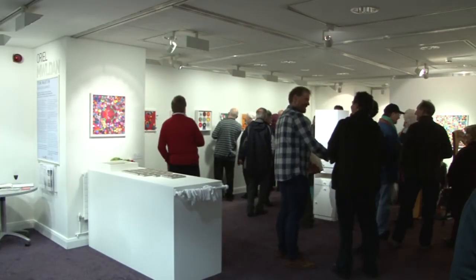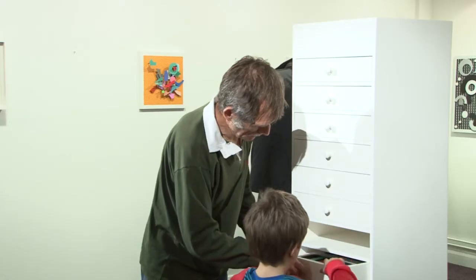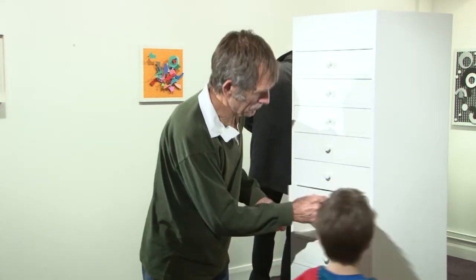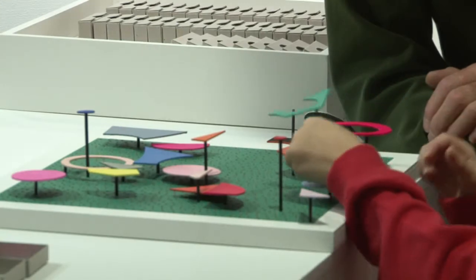I thought I'd just explain a little bit about the theory behind my work and what you're seeing here. I'm very interested in interaction and audience participation, so please feel absolutely free to touch anything. It's all designed to be moved and swapped around and played with, so I'm very interested to see how you're all going to do that.